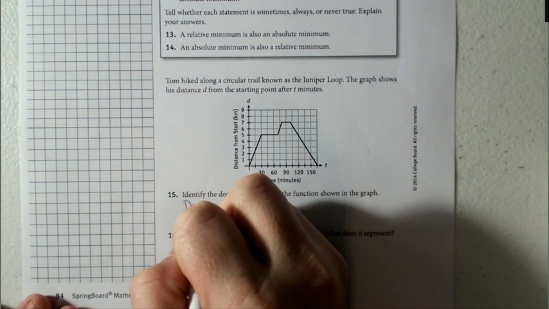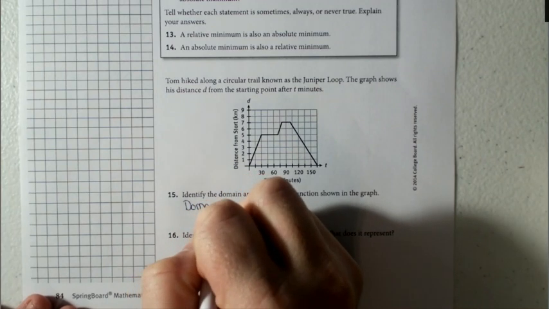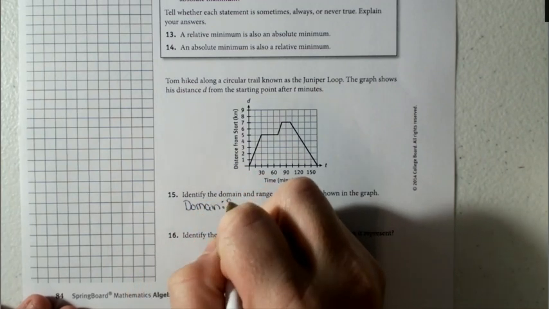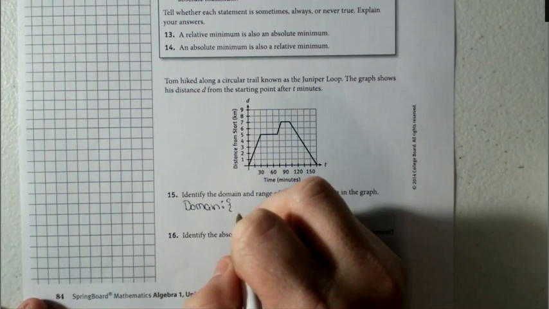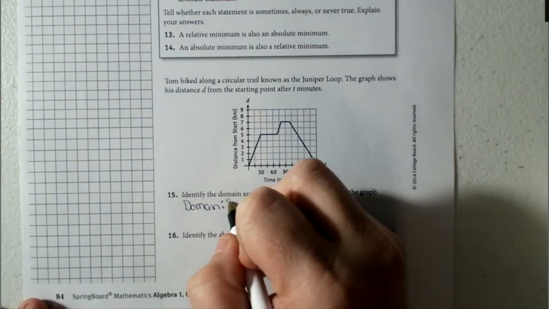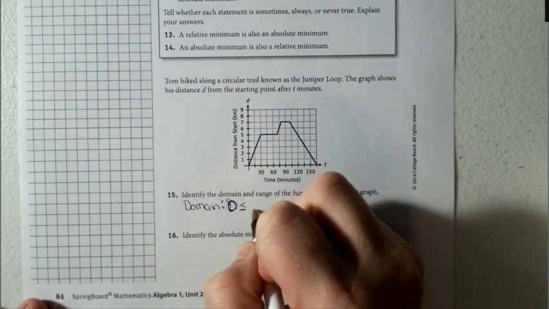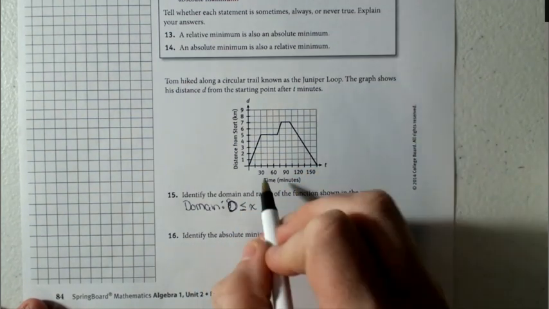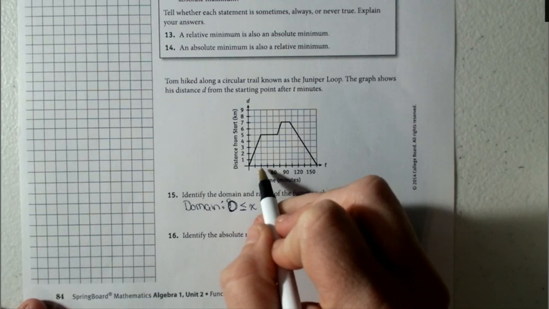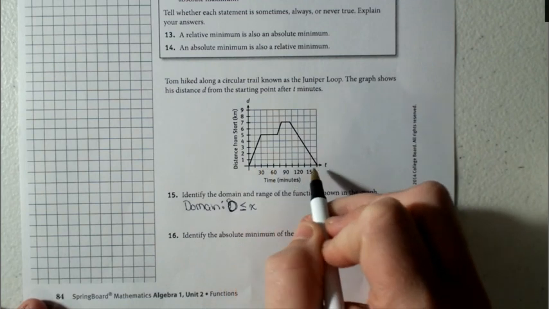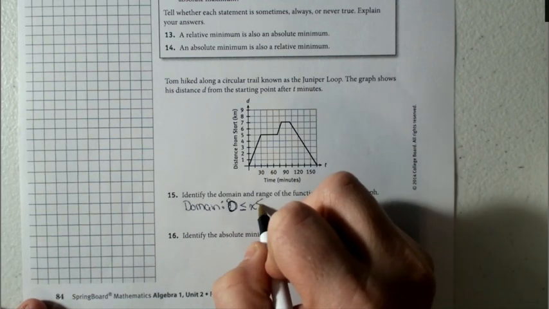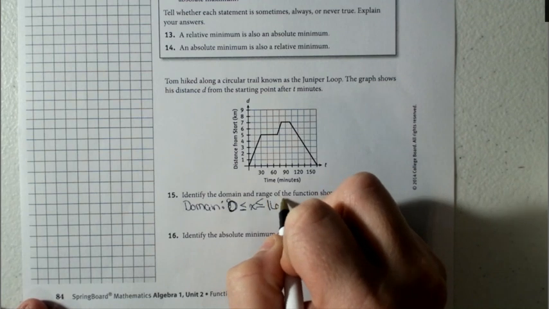So remember that domain covers all my x values. So we have 0 is less than or equal to x, and it looks like these are by 15, so that's going to be less than or equal to 165.